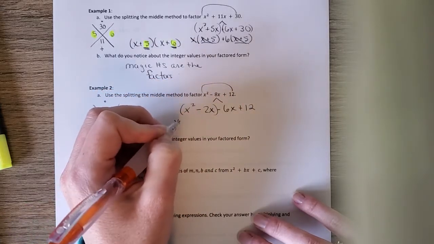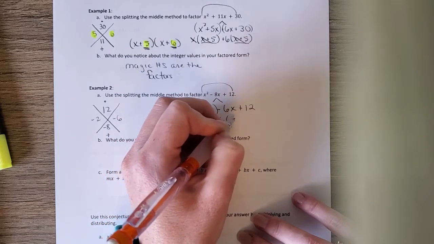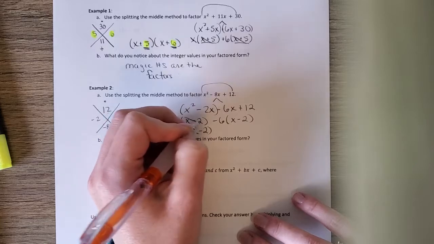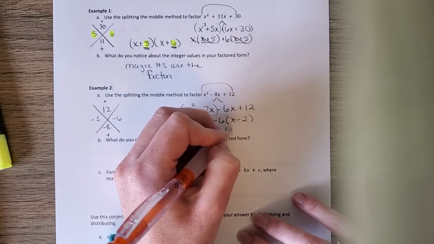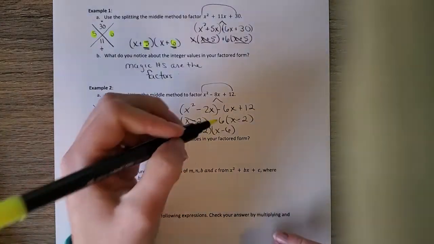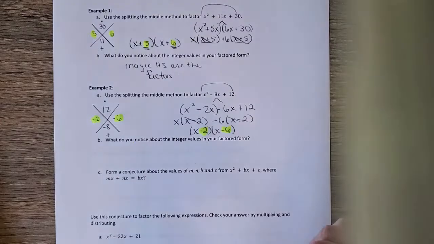Group the first two and take out an x. And group the second two and take out a -6. And then we have a factor of x minus 2, x minus 6. And what do you notice about that one? Again, this and this are these values.